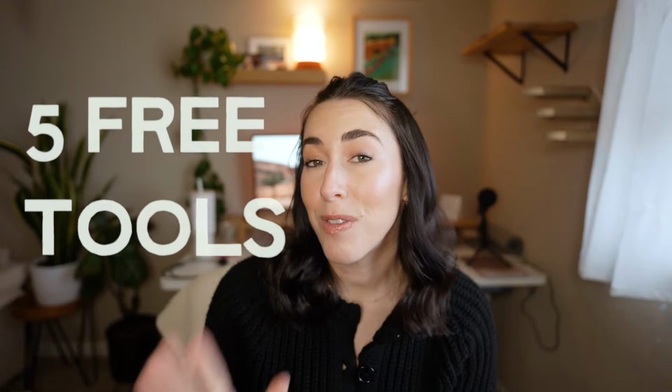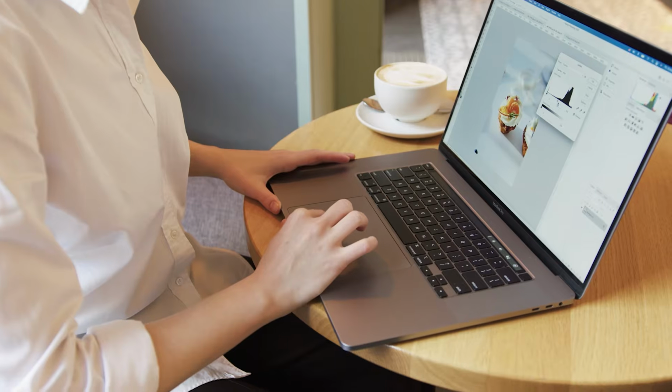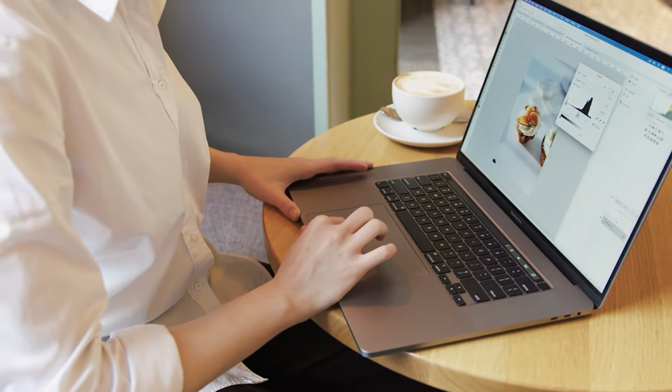Here are 5 free tools every beginner web designer should know. This will save you time, keep you organized, and give you a good idea of where to start if you're brand new to website designing.